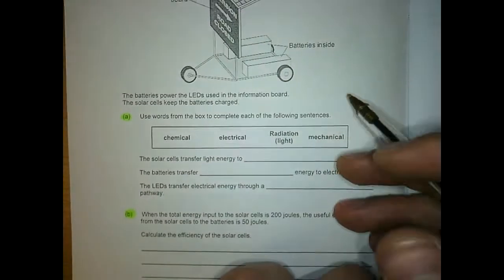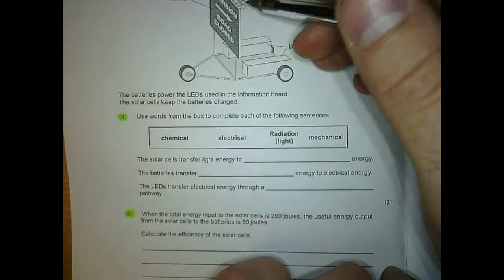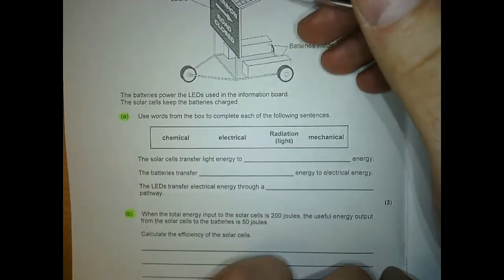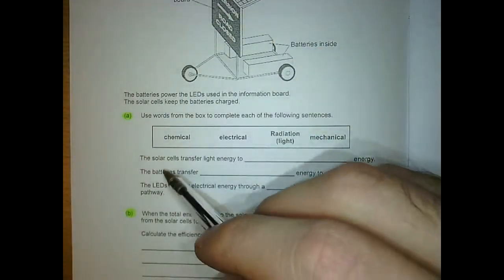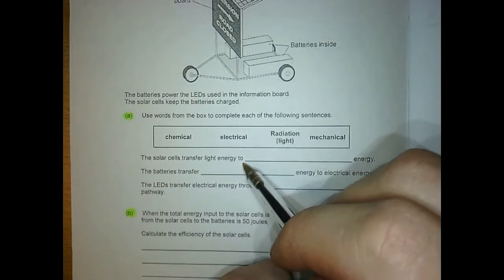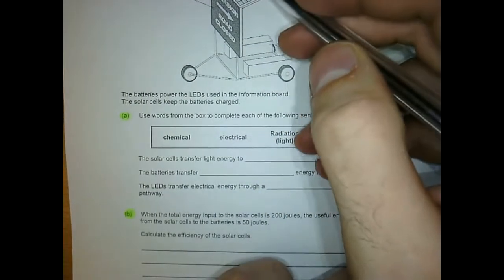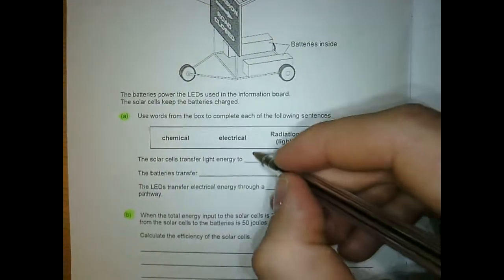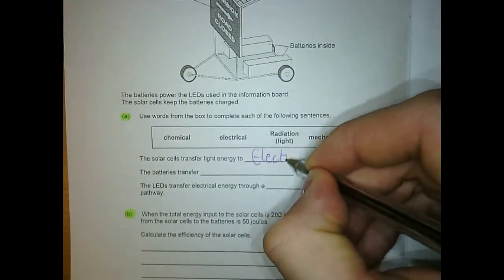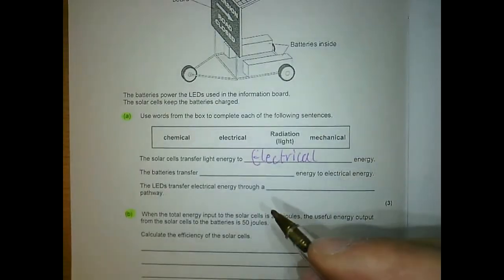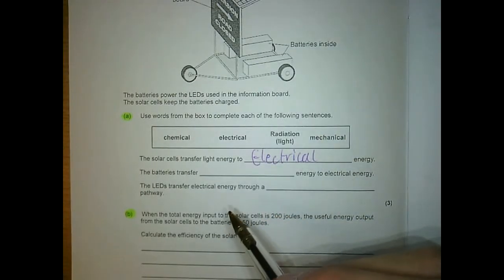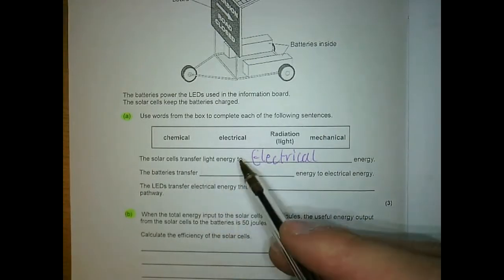Okay, question 1A. So, just looking at this road sign and thinking about where is the energy coming from for each bit. So the solar cell transfers light energy, okay, so it's transferring the light energy up here and it's going to go into electrical energy first. And this is going to be stored in the battery.